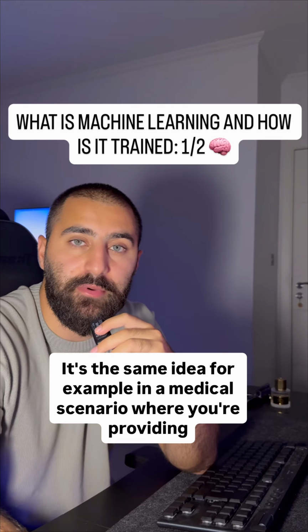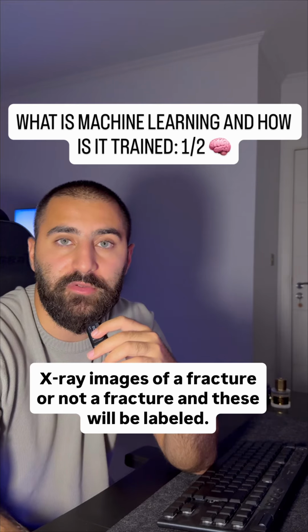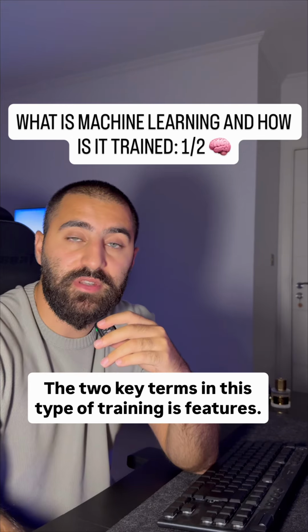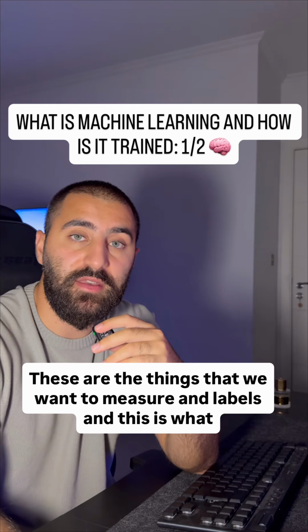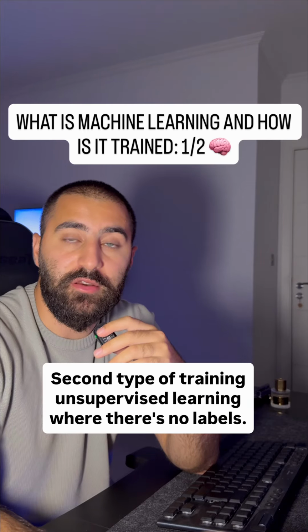It's the same idea, for example, in a medical scenario where you're providing it x-ray images of a fracture or not a fracture, and these will be labeled. The two key terms in this type of training are features, which are the things that we want to measure, and labels, which is what we're going to label as the answers.